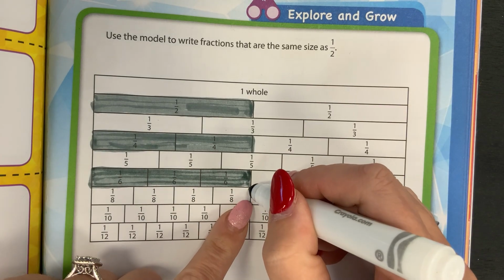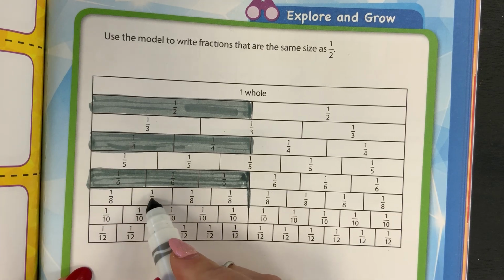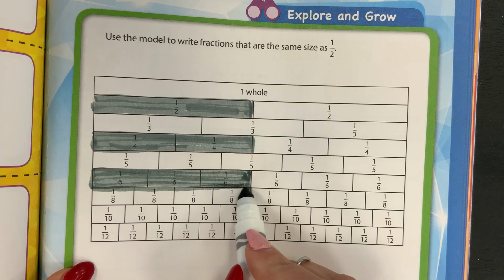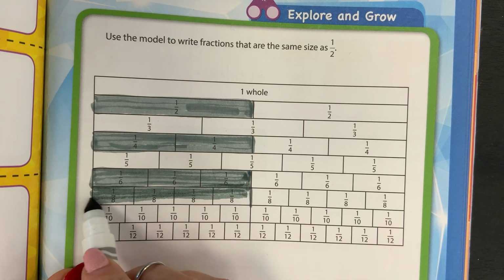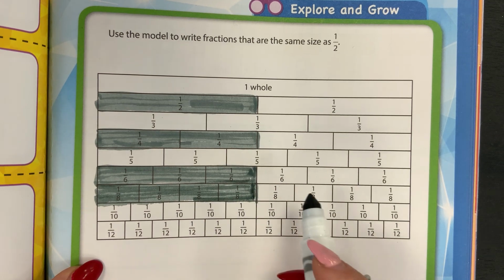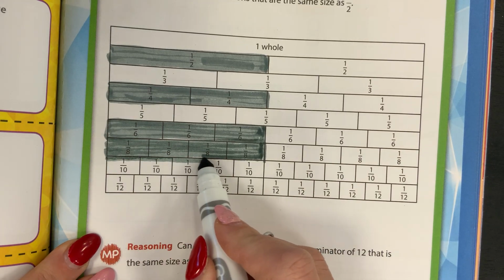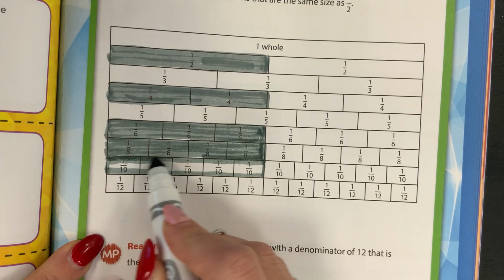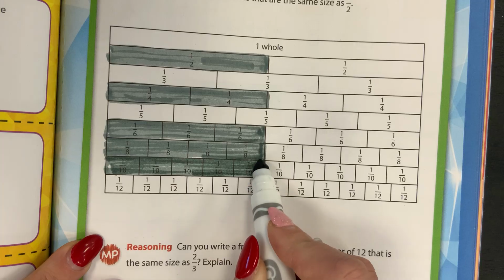Now look, we can also do it with 8s. 1, 2, 3, 4 8s also gives us a half. So shade that in, okay? Do this nicely. The sub is going to be looking at these, okay? Now look at the tenths. 1/10, 2/10, 3/10, 4/10, 5/10 is a half. So shade that in.